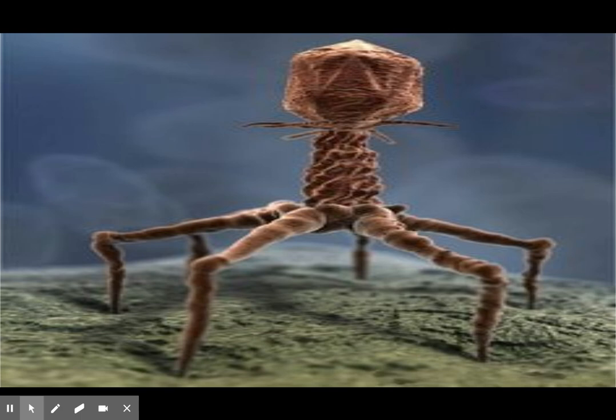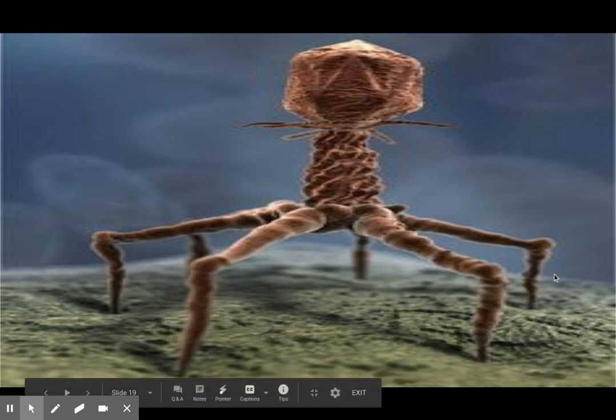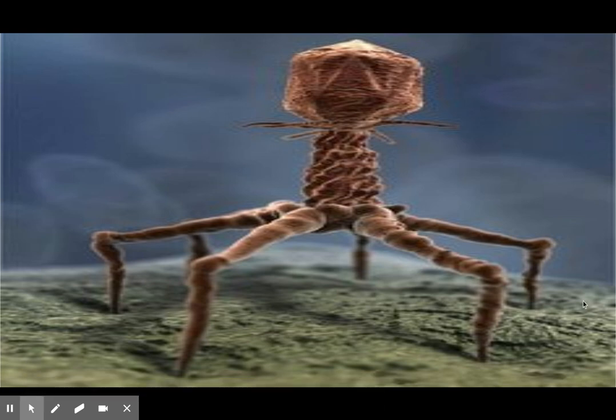This is something that's actually pretty relevant this year. This is a virus. So this is a virus, and the surface that it's landing on is the outside of a cell. So if cells are so small and microscopic, you can see just how small a virus is compared to a cell. But yeah, very relevant these days.